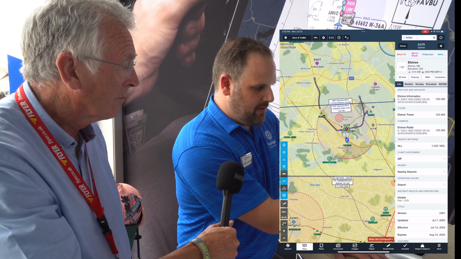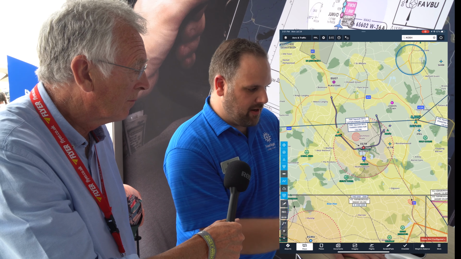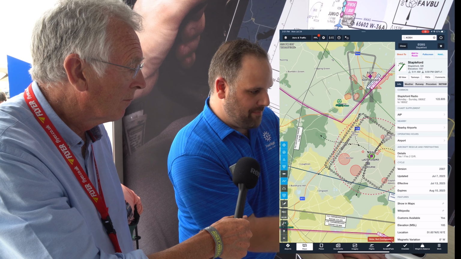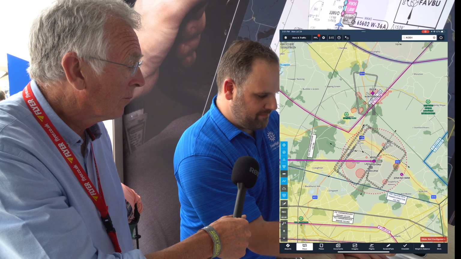The other way that you can work with ForeFlight is you can use that same tap function to do flight planning. If I tap on the airport and then do add to route, that's going to be our first point. Then we look for the next airport that we're going to go to, tap there, and add it to our route.